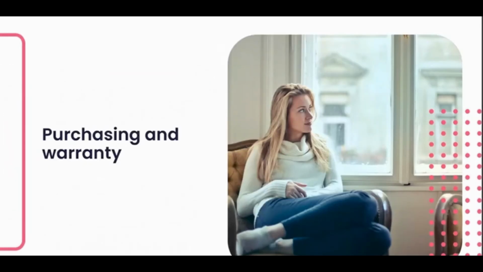Next heading on our project contract is our purchasing and warranty clause, or our purchasing and warranty heading. This is a very standard clause, but an important section to add. It's important to ask yourself and the client a few questions. So who is going to be making the purchases? Are you going to make the purchases, or is the client going to be making the purchases? That needs to be listed.